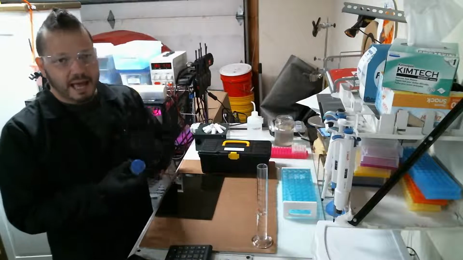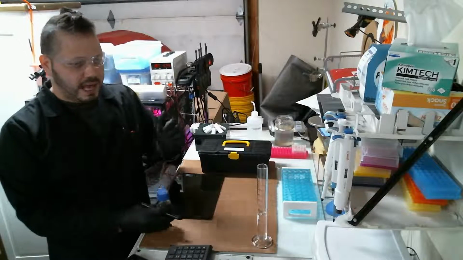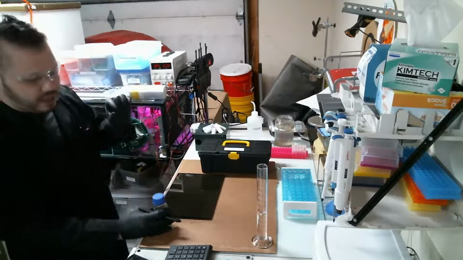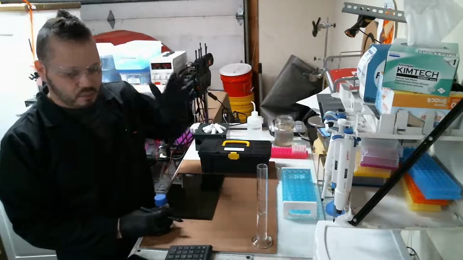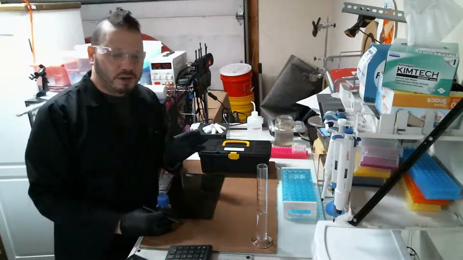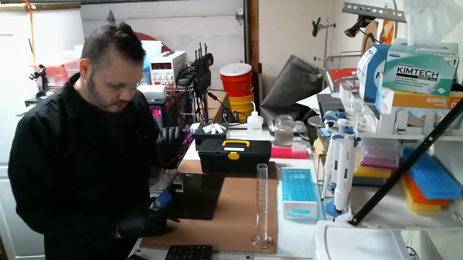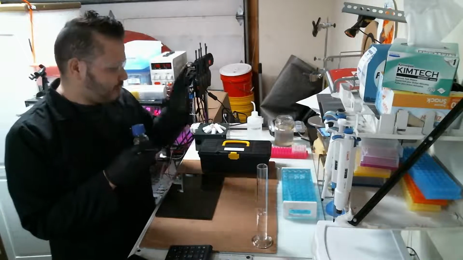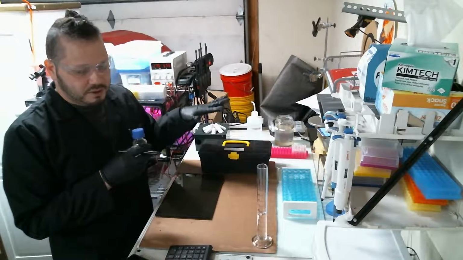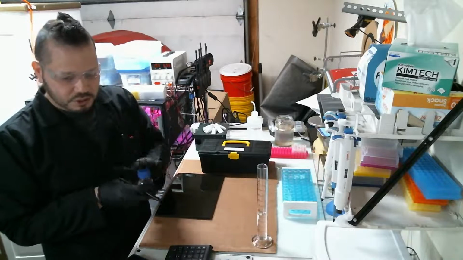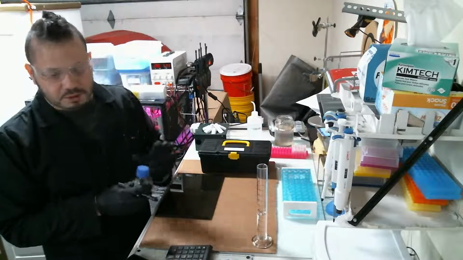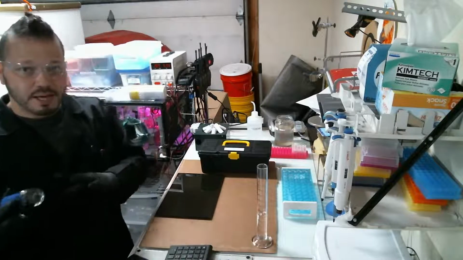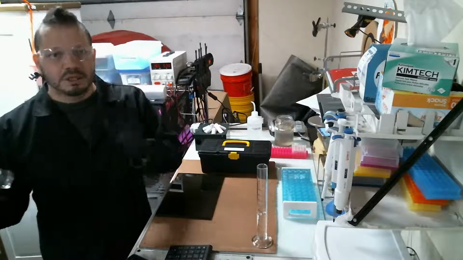My goal is to add my new solution at 30 microliters to one of these tubes, and have it carry roughly 1.7 micrograms of indole acetic acid. To do that, I need to dilute my 0.285 molar solution down to 3.3 times 10 to the negative 3 molar. Now, to do that, I need to do a dilution calculation.